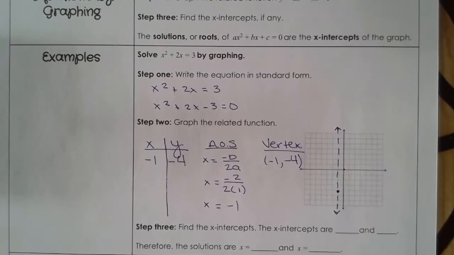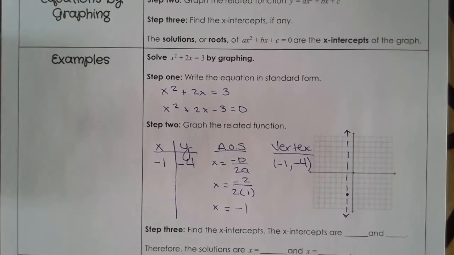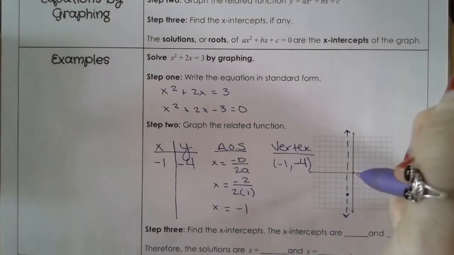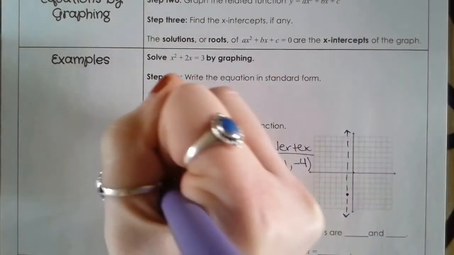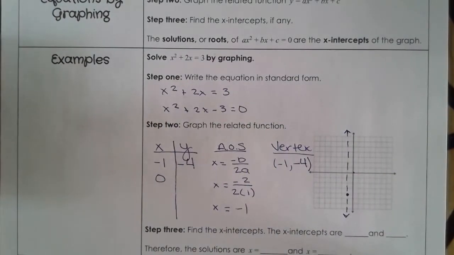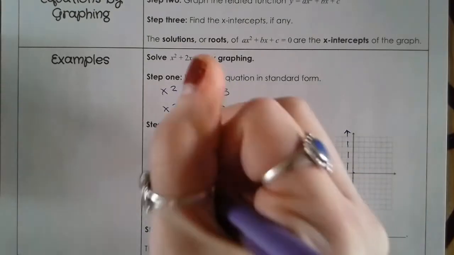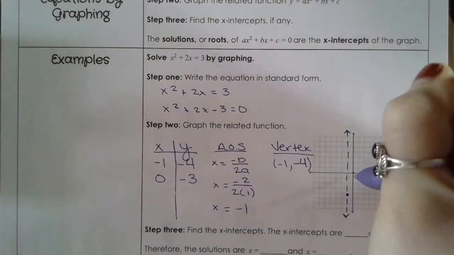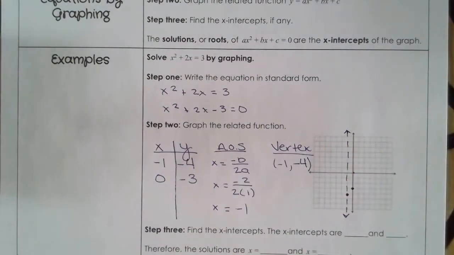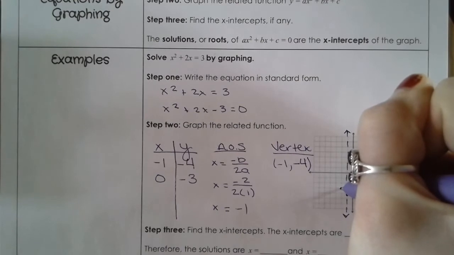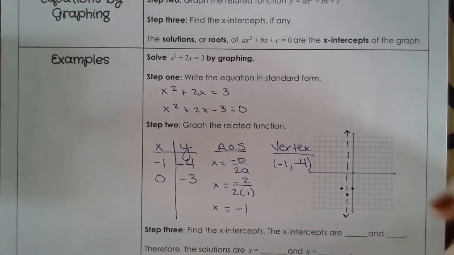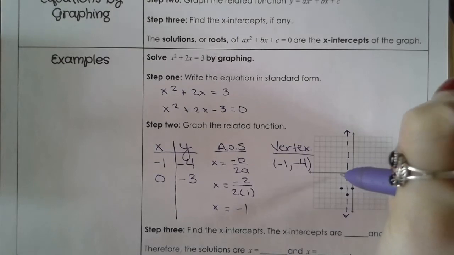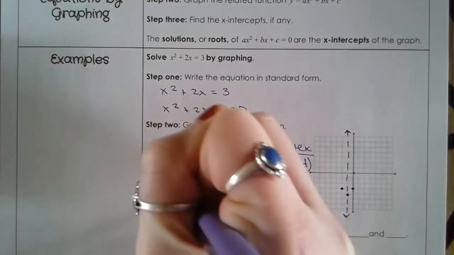Now I'm going to choose points that are around my axis of symmetry. One x value to the right is x equals 0. I'm going to find what my y value is when x equals 0. Hopefully when you plugged it into your calculator, you got negative 3 for y. So let's plot that point: 0, -3. Because we have that axis of symmetry, we know we can reflect it onto the other side. So that should go there. Let's put that point on our table as well. That's the point -2, -3.